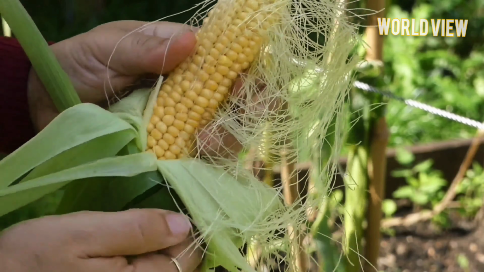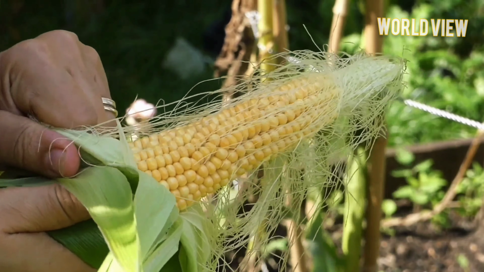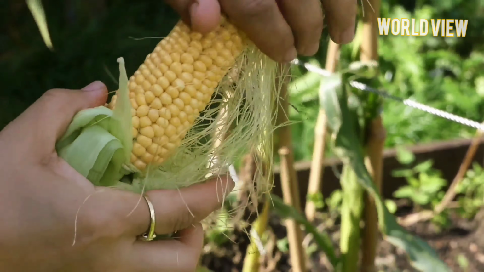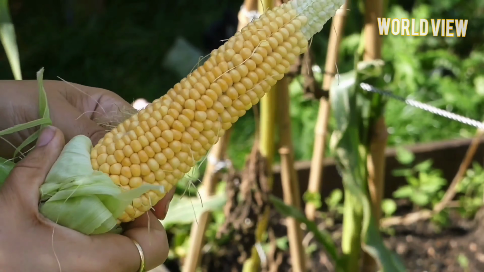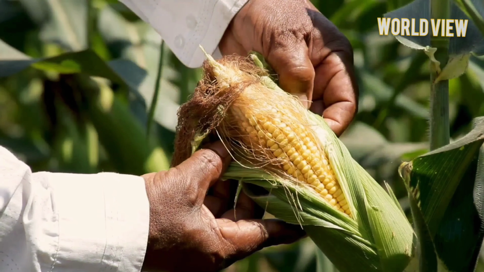What are the benefits of using corn to make ethanol? Ethanol has a number of benefits over traditional fossil fuels. It is renewable, meaning it can be produced indefinitely. It also produces fewer emissions than gasoline, making it cleaner for the environment.